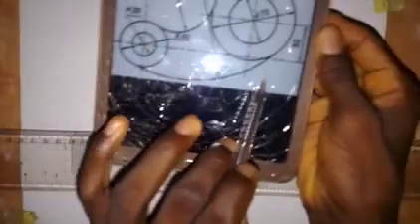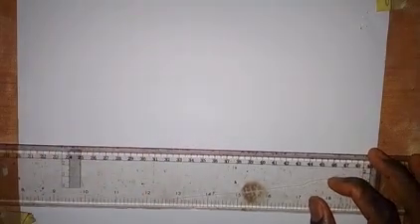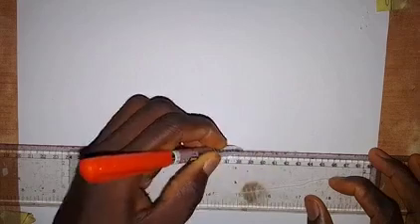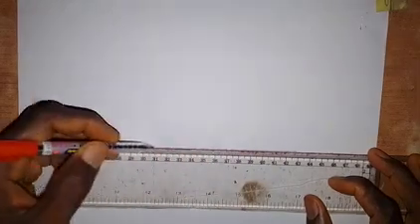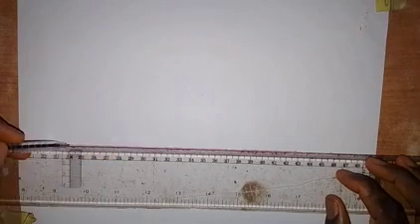So the first thing that we are going to do is to start with a horizontal center line. So this center line here, we start with this. So I will draw the horizontal center line. Okay, so it goes like this. Okay, so we have this.